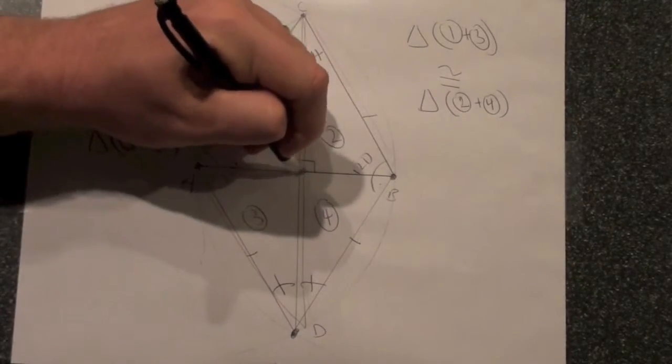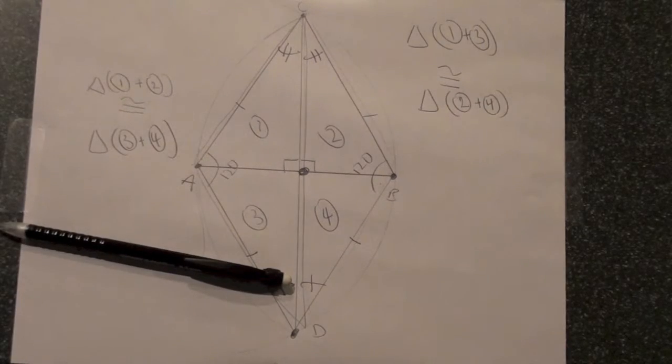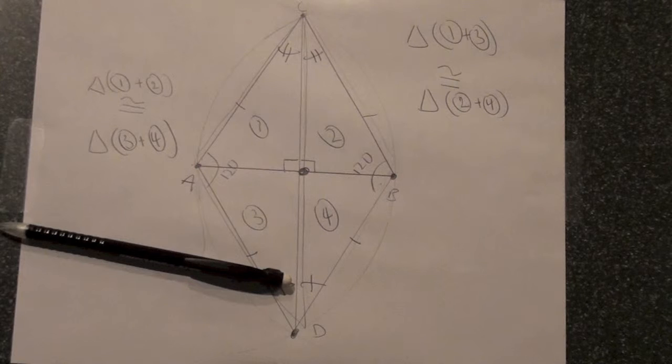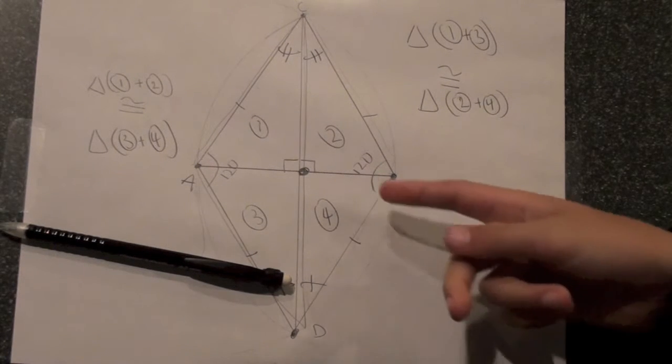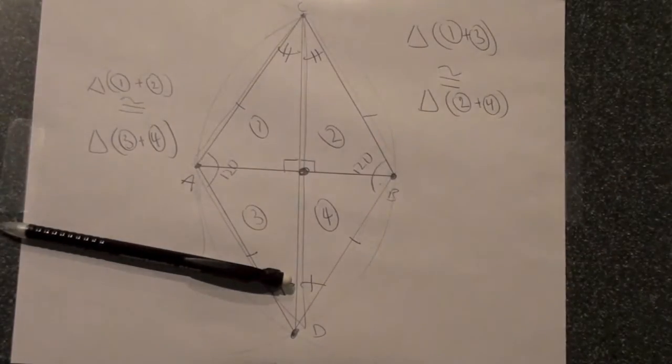Okay, but why is this point the middle of the line segment AB? Because triangle 1 and 2 side lengths are the same. So why is it the midpoint then? Well, this side is equal to that side. That's why. Okay, good job, sweetie. Good job.